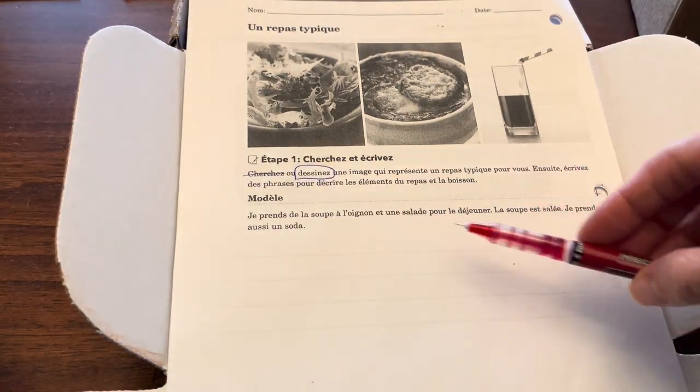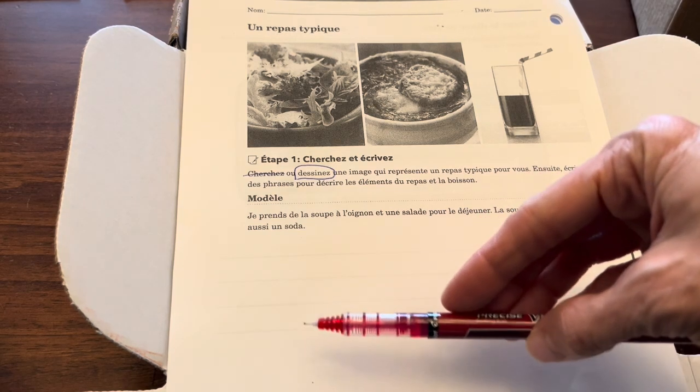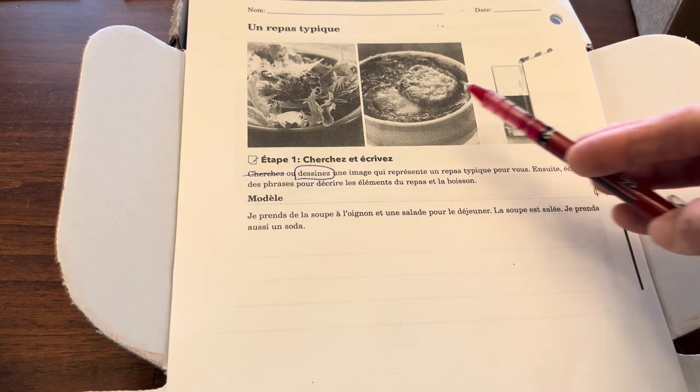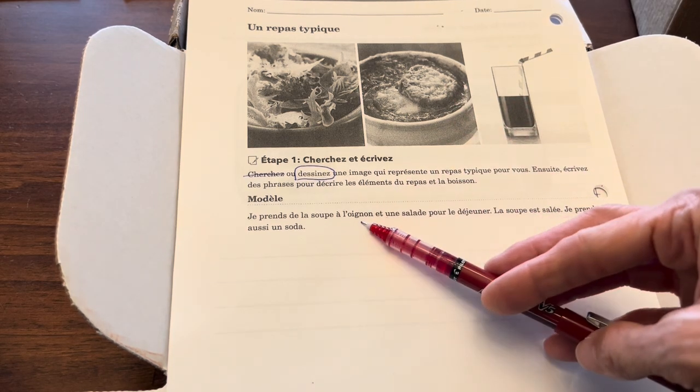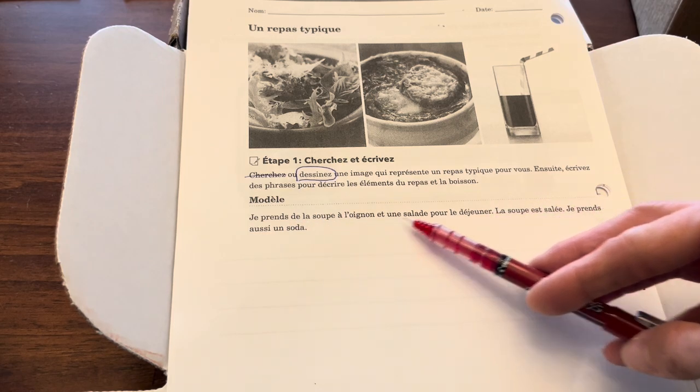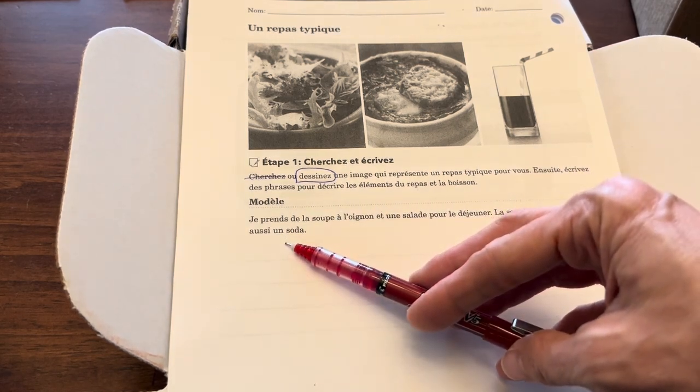Yesterday, you were supposed to have worked on this page, where you were drawing, you know, a typical meal. Here as the example, they had a salad, onion soup, and a drink. And then you were supposed to write 3 sentences about your drawing. It does not have to be like this, but you can use this as a model.